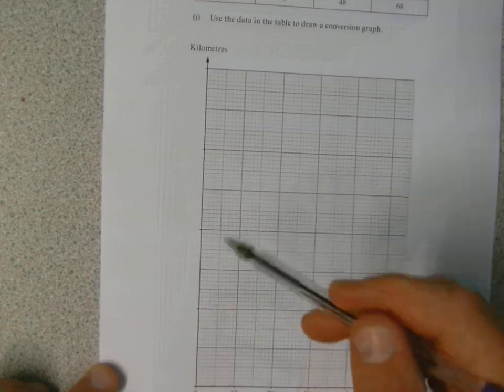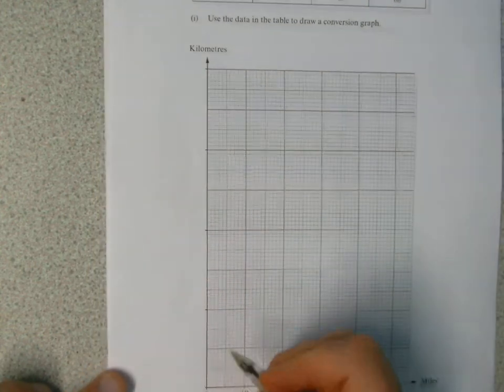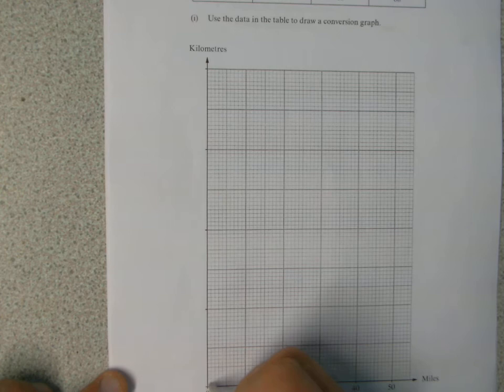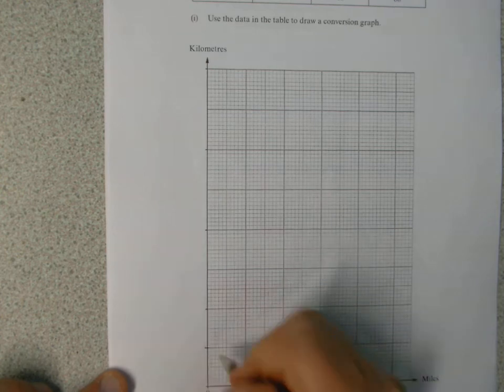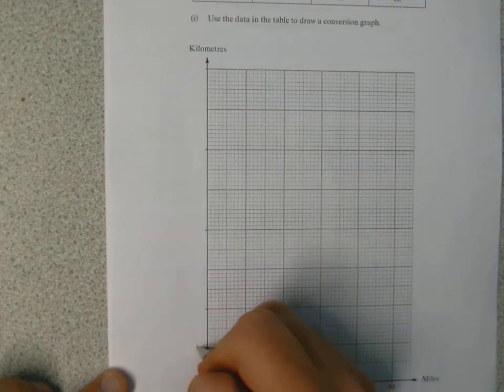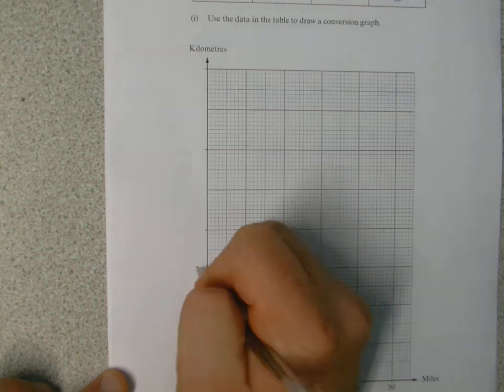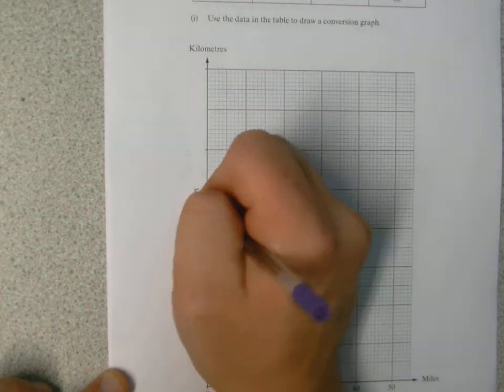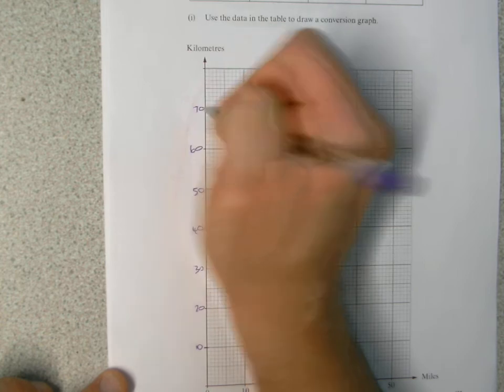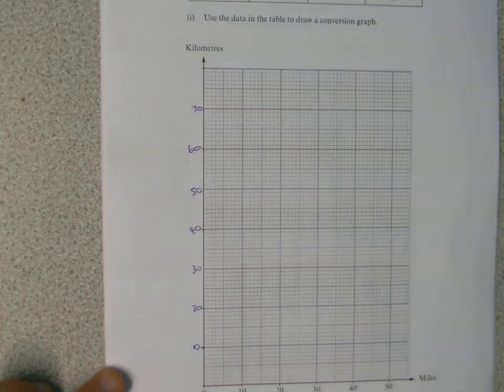Now, when you look at this scale, we want to get up to 68, so I think it's quite nice. Each block will represent one, and you can see here they're grouped into groups of 10. So we've got 10, 20, 30, 40, 50, 60, 70. So you can see quite nicely we're going to get 68 in there, all right?